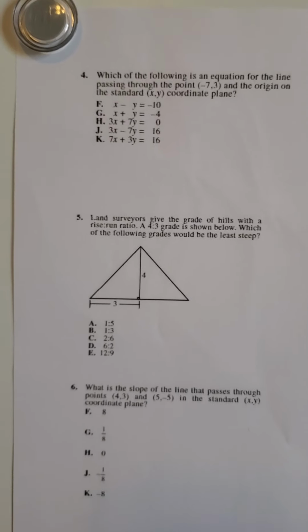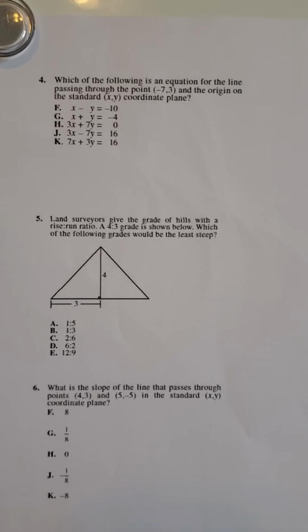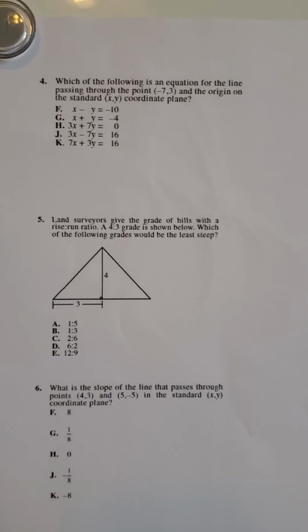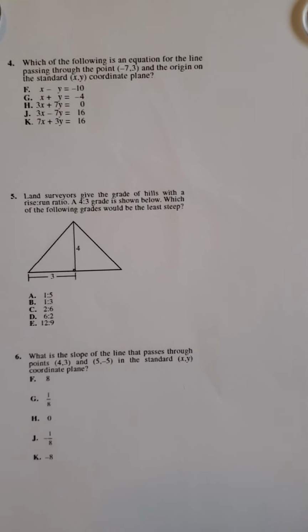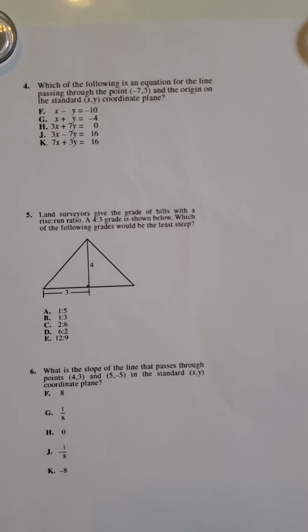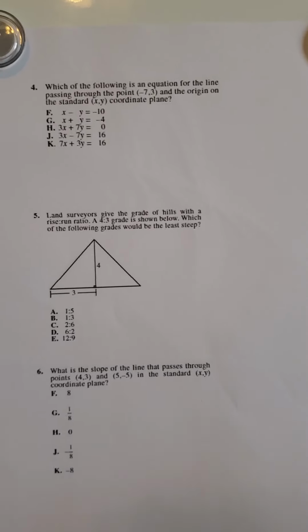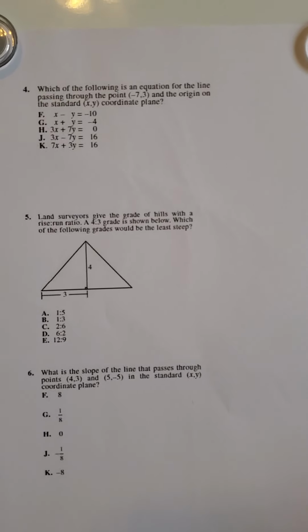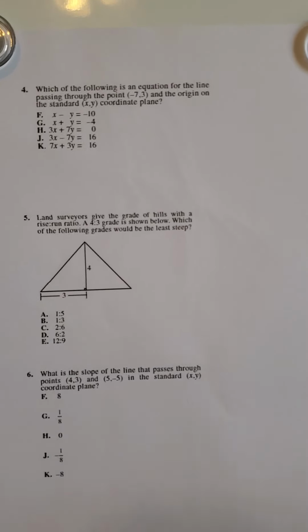Okay, sorry about that. Which of the following is an equation for the line passing through the point negative 7, 3 and the origin on the standard coordinate plane? Okay, so if it's passing through the origin, then my y-intercept is 0, right? Okay. Now, keeping that in mind, my y-intercept would be 0. I'm going through 0, 0, and the point negative 7, 3, right?